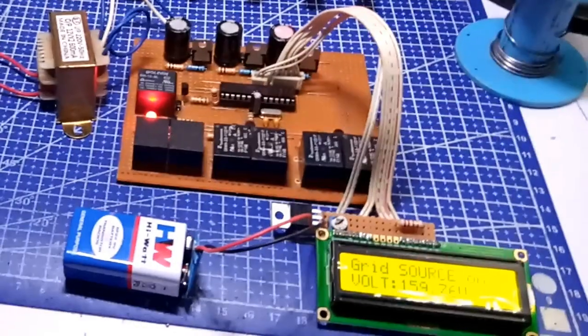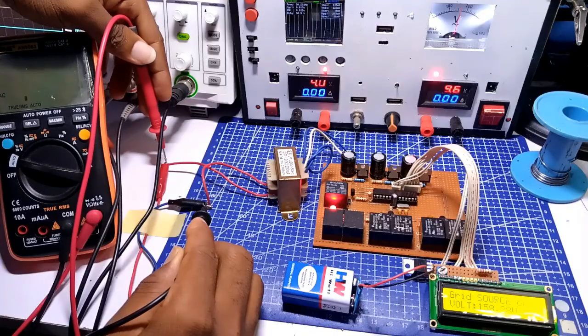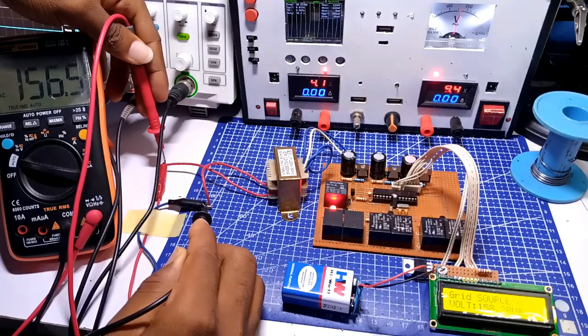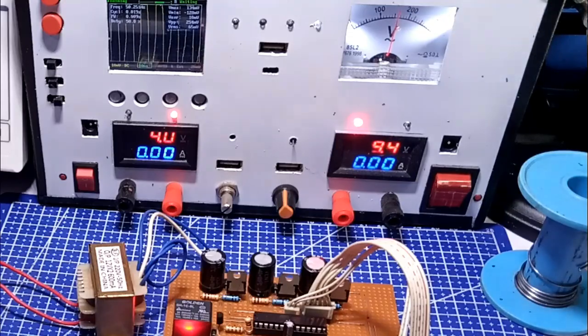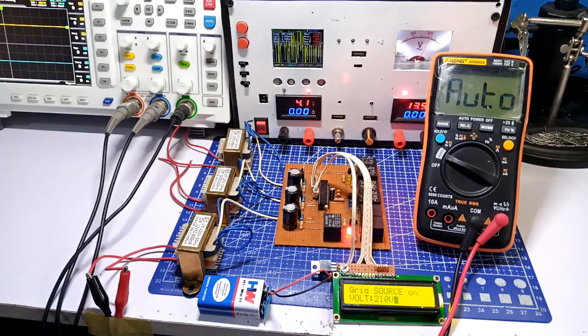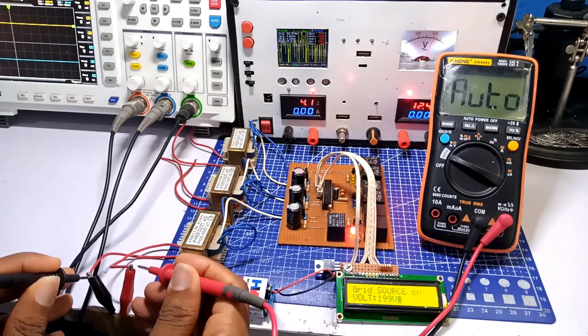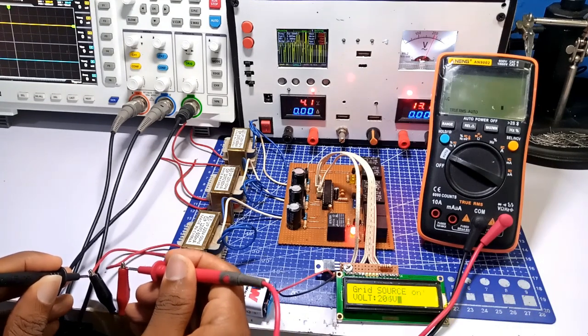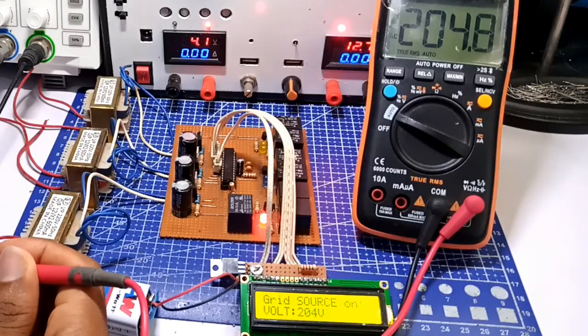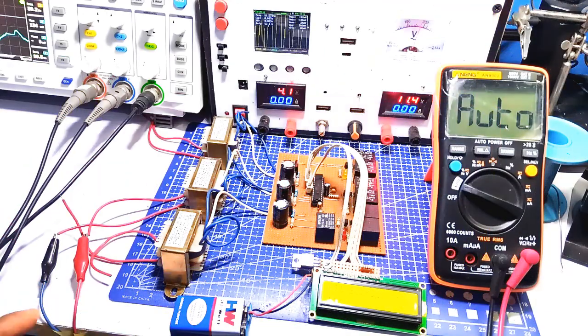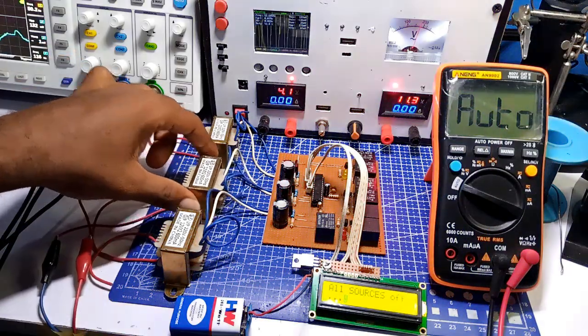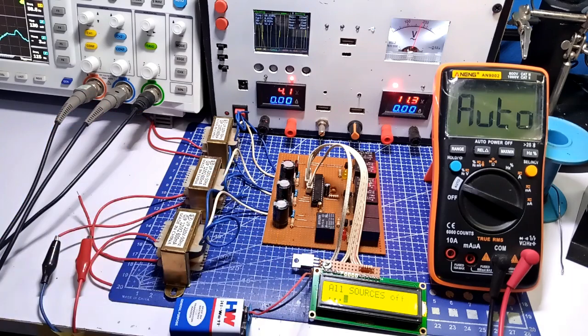Just as you can see, the voltage value was almost accurate when you compare my multimeter reading to that of the LCD and also on my power supply. Now, connecting all the sources, I powered the grid line and the voltage reading was accurate with a plus or minus 2 volt difference, which is okay for now. I powered the generator source line and I got an accurate reading, and the same was applicable for the inverter source.